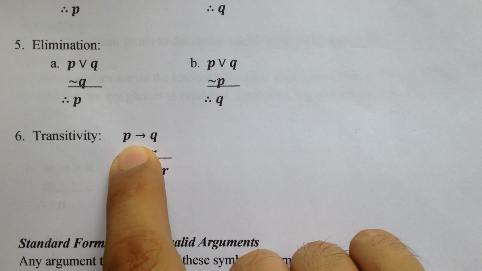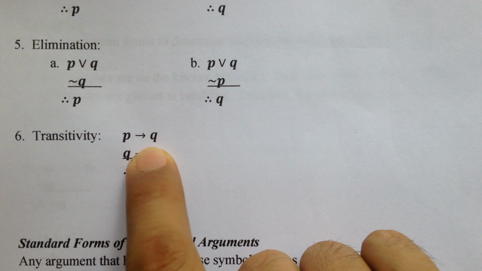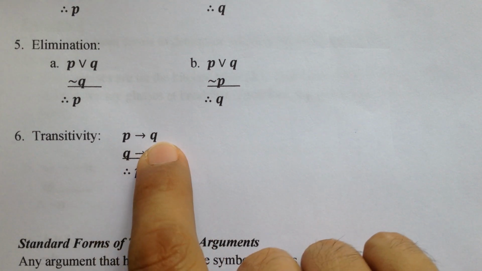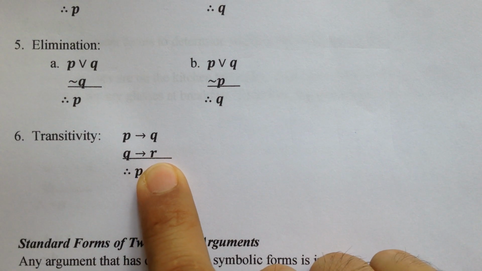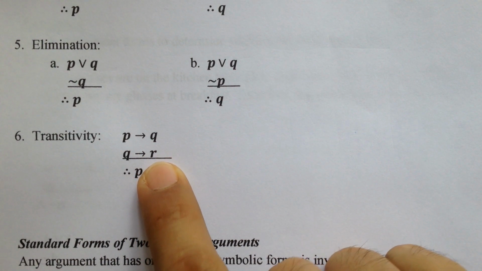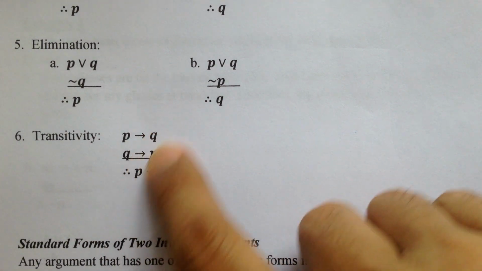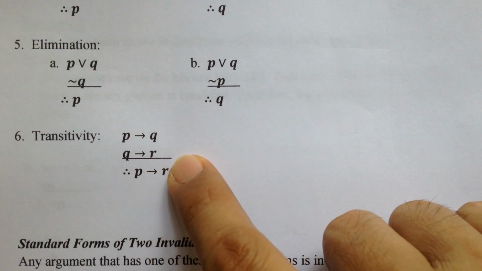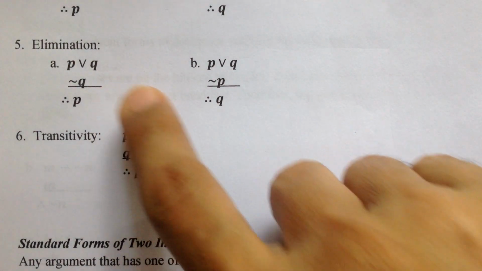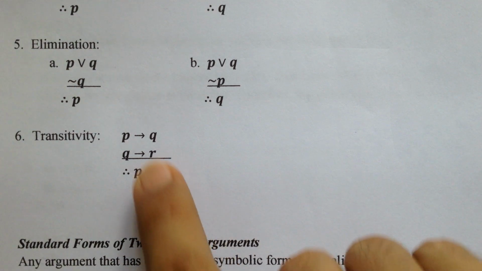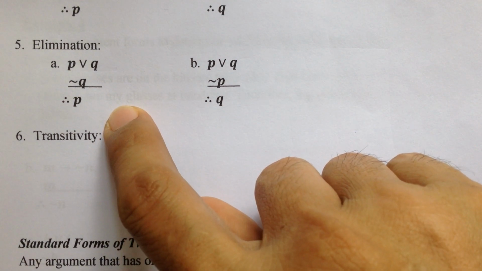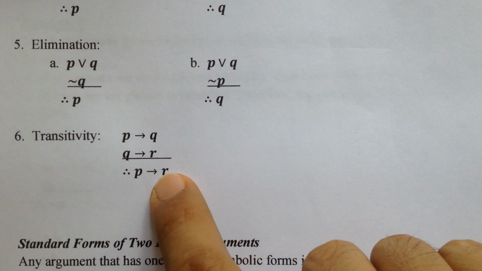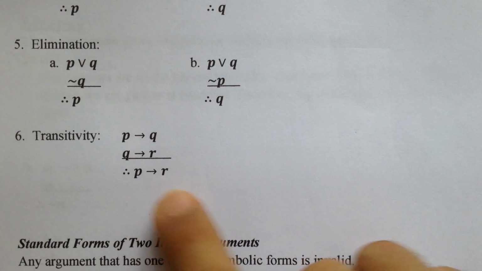If P implies Q, and Q implies R, therefore P implies R. You call this a chain of conditional statements. When you have a chain of conditional statements, the hypothesis of the first conditional implies the conclusion of the last conditional statement.